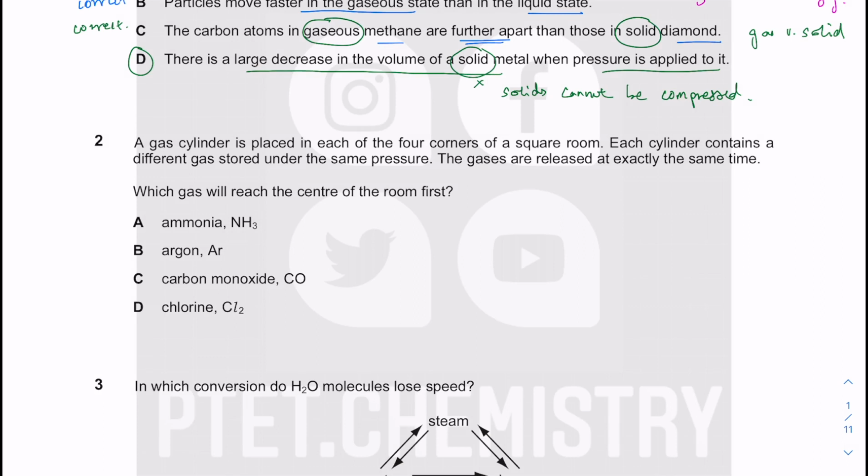Question 2: a gas cylinder is placed in each of the 4 corners of a square room. So it's a gas cylinder, so it releases gas. Each contains a different gas stored under the same pressure. The gases are released at exactly the same time. Which gas will reach the center of the room first? So this is a question regarding diffusion.